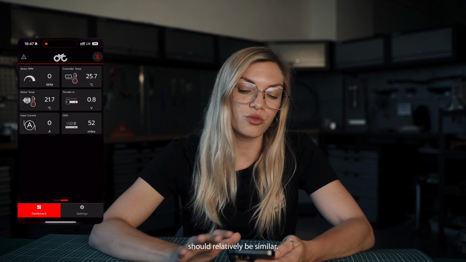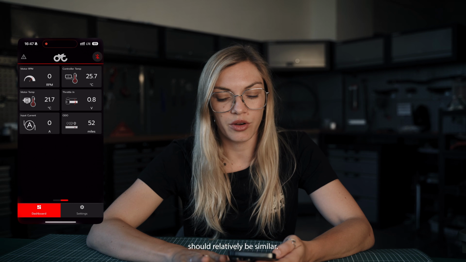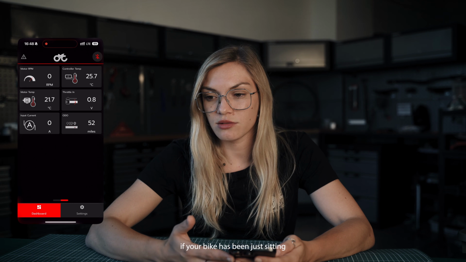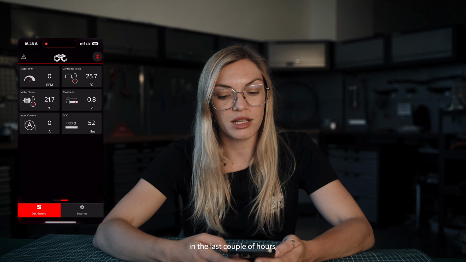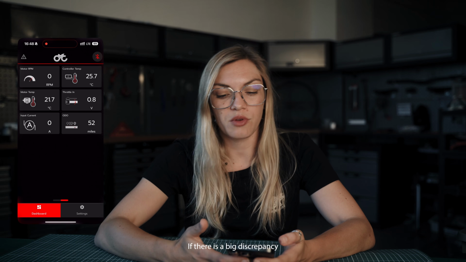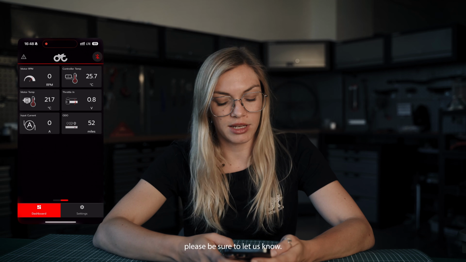One important thing to note on your second dashboard is that your controller and your motor temperature should be relatively similar when you're starting out with your ride. If your bike has been sitting and you haven't ridden it in the last couple of hours, then it should be around room temperature. If there is a big discrepancy between these two, please be sure to let us know.